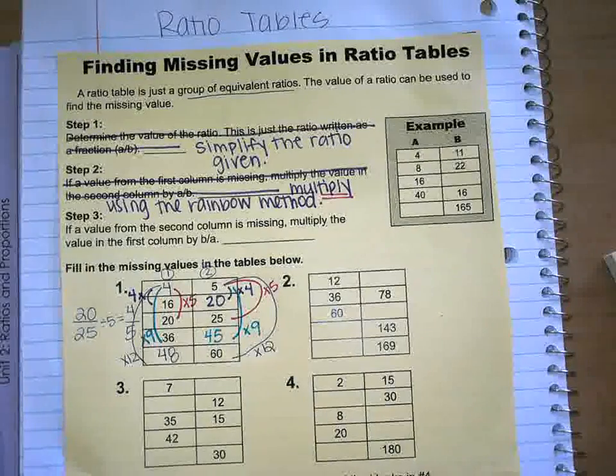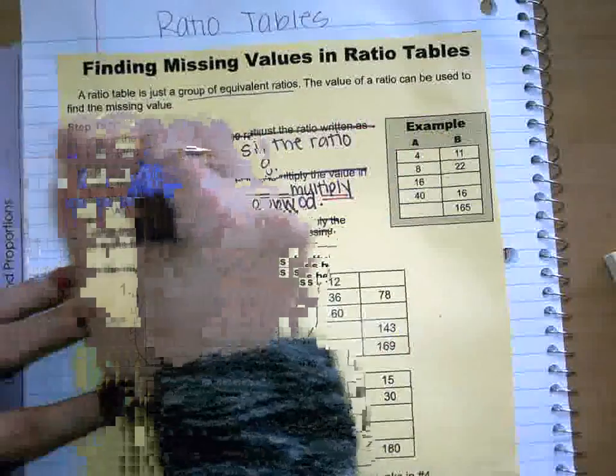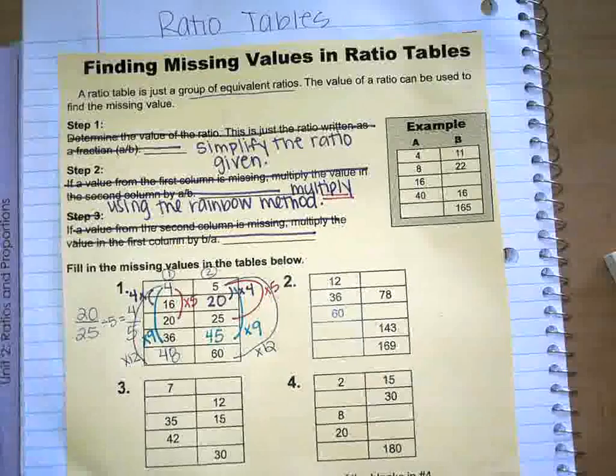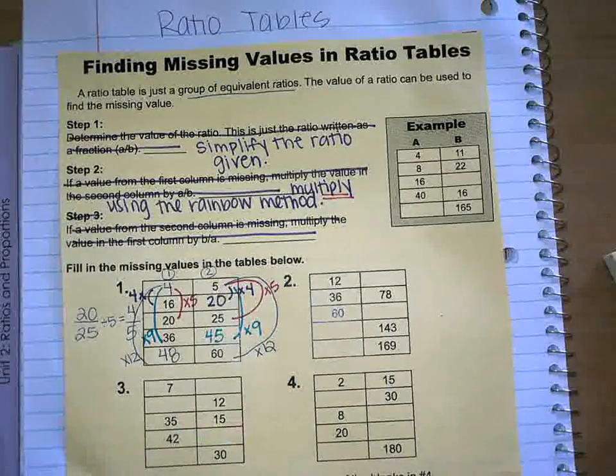So all you are doing, and we can cross off step 3, all you are doing is putting the ratio in simplest form and then using your rainbow method to make sure that whatever you do to one side, you do to the other. Whatever you do to one side, you do to the other.